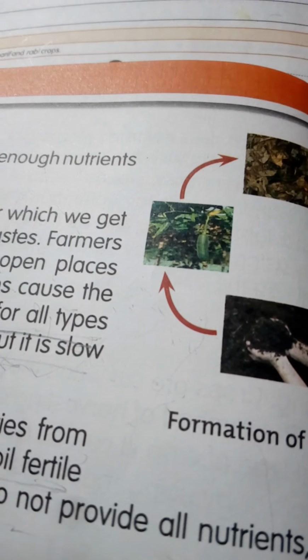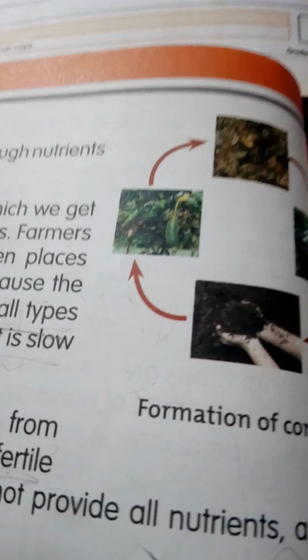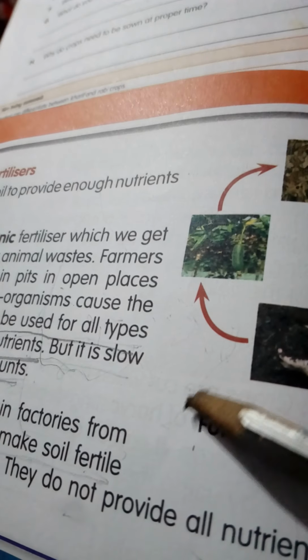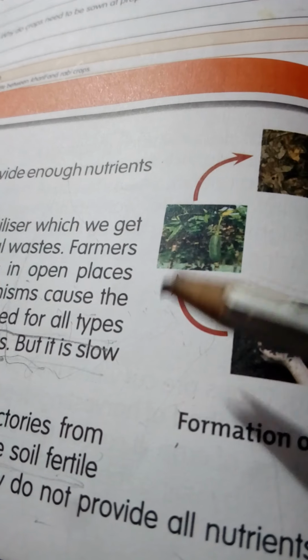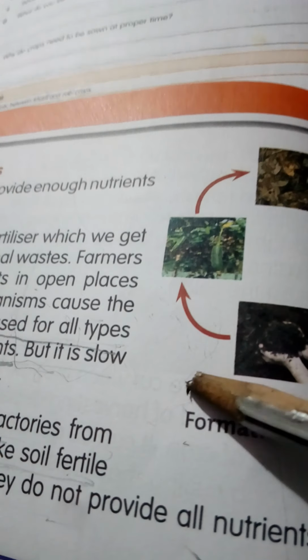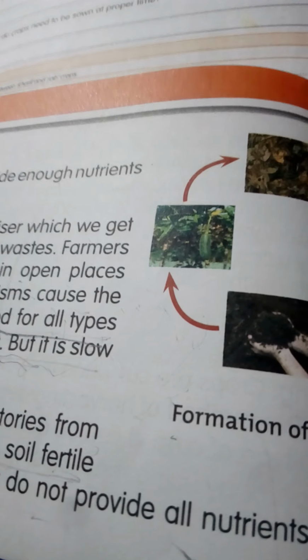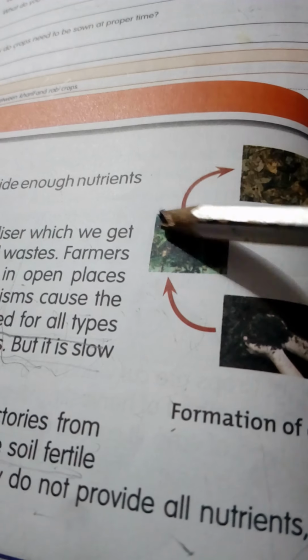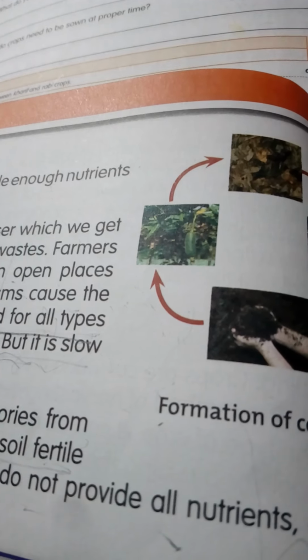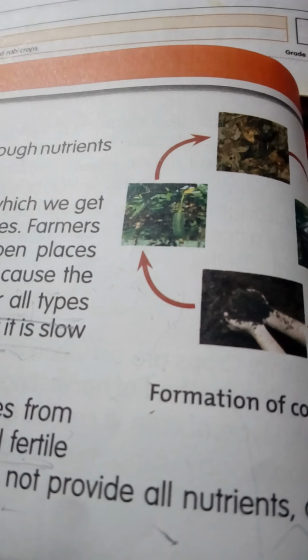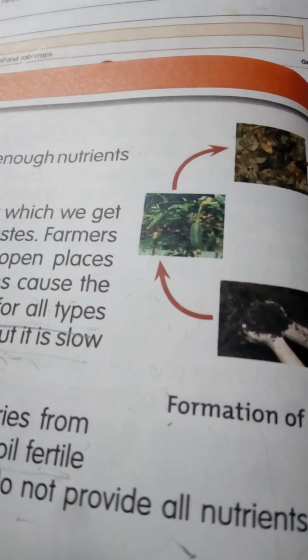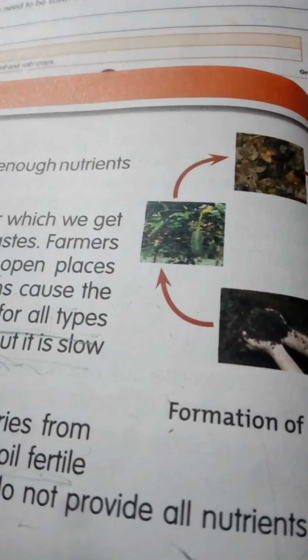They put this in the soil and it decomposes in the soil, and the microorganisms cause the waste to decompose. So manure is obtained and it provides many nutrients, right children?